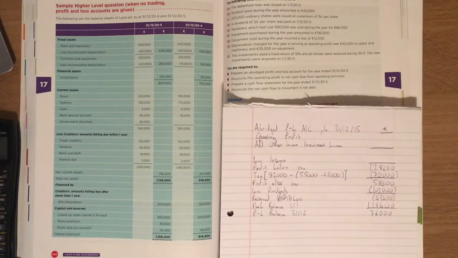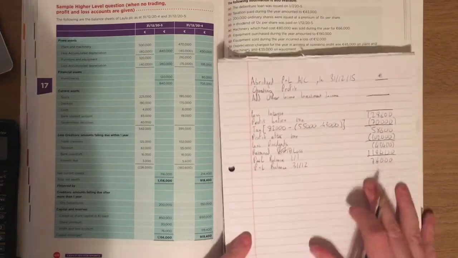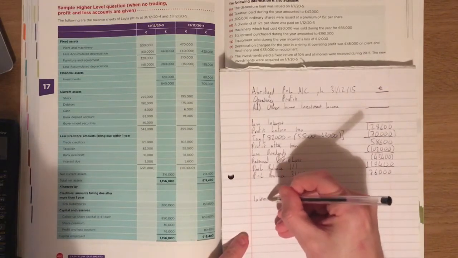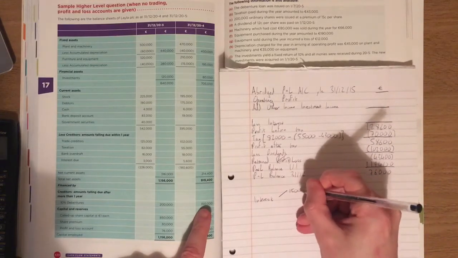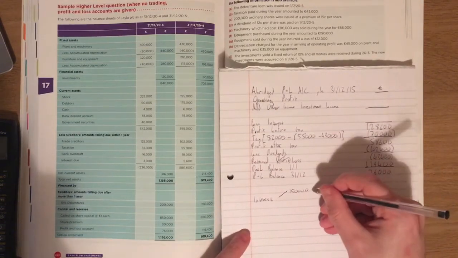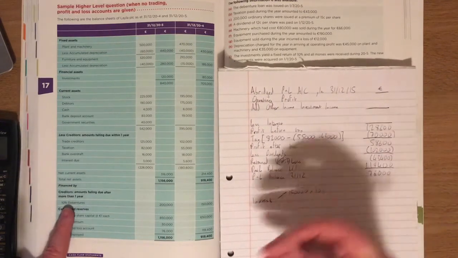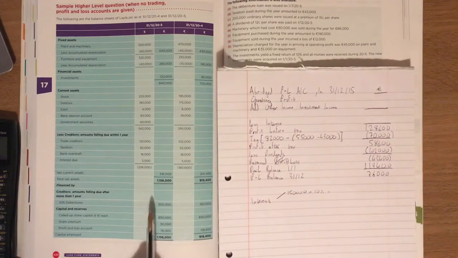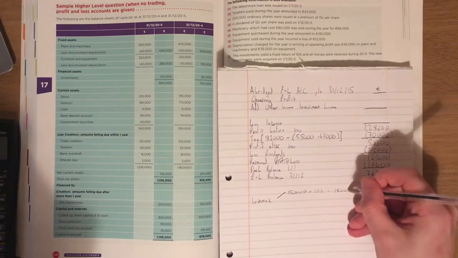All right, so they are 10% debentures. So what I'm going to do is a little working for interest. Interest is going to be made up of the 150,000 I owed at the start of the year, multiplied by 10%, and I owe that for the full period of 2015. I owed 150 at the start, I still owe that 150 at the end. So 150,000 by 10%, that's 15,000 interest.